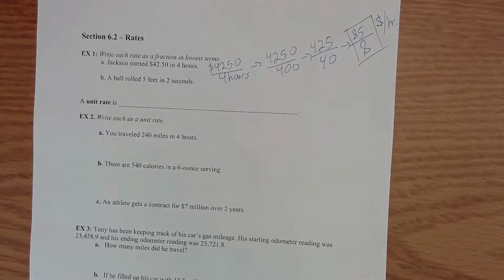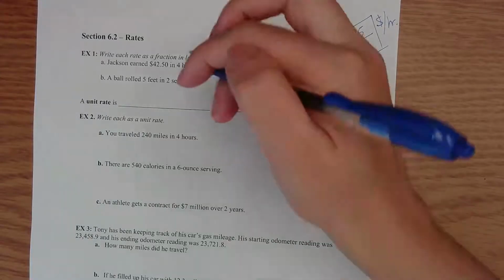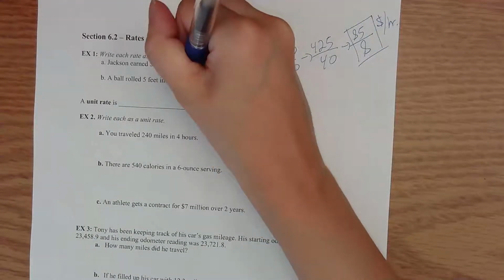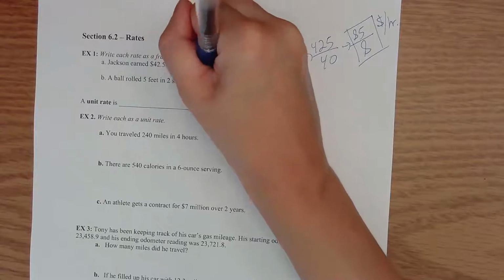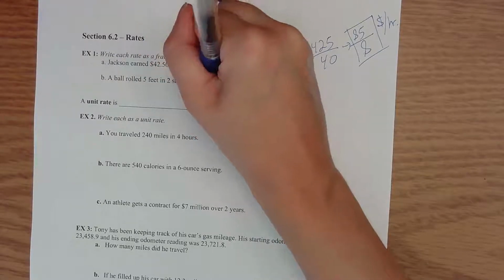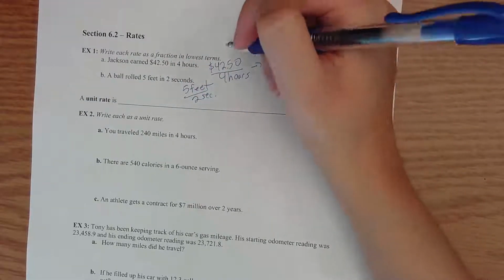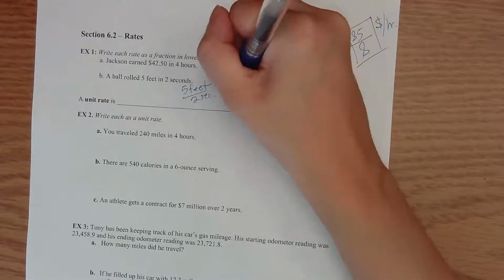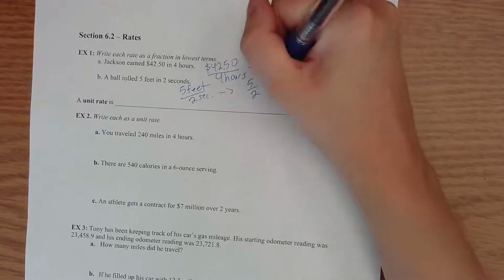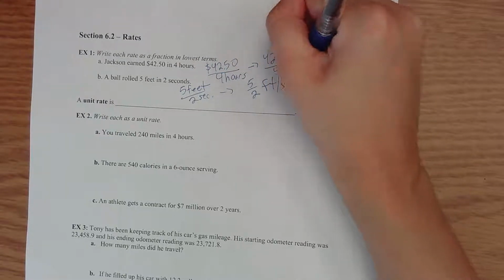The next one says a ball rolled 5 feet in 2 seconds. So just writing it as a fraction, that would be 5 feet over 2 seconds. And that's all you can do because 5 over 2 doesn't simplify. So that would just be 5 over 2 feet per second.